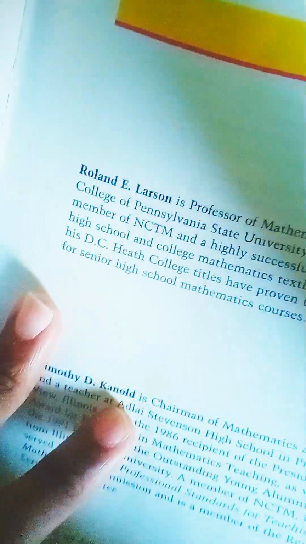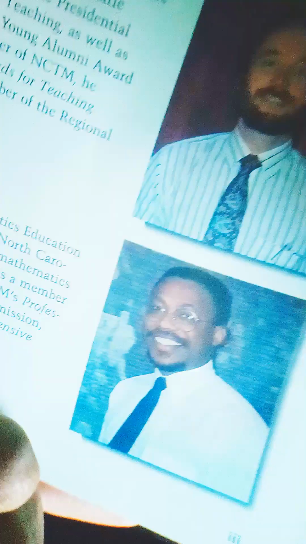Here it talks about some of the authors. Ronald E. Larson, here's a picture of him. This is Timothy D. Kanold, another author, and there's a picture of him. And here is Lee Stiff, with an image of him. Here are the authors of the book, all the authors.